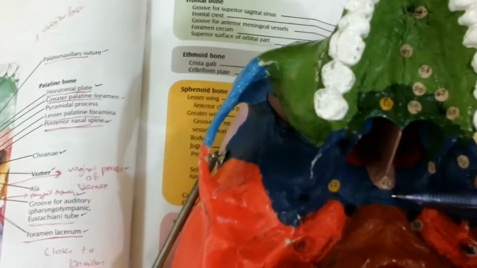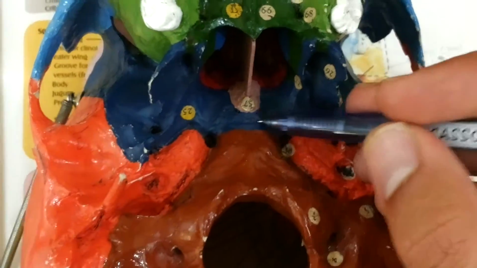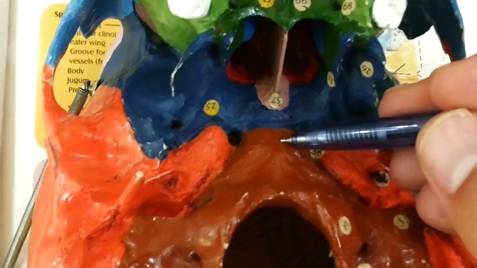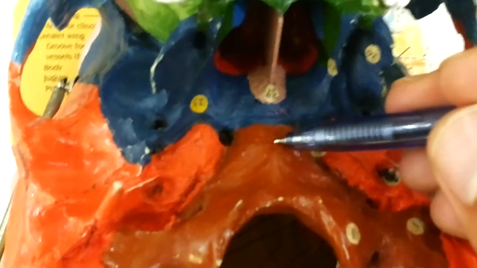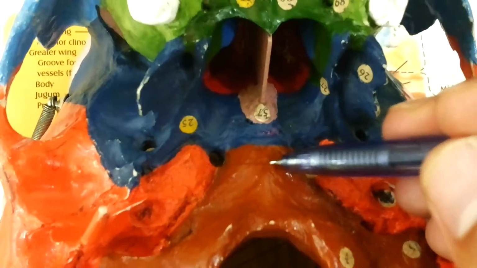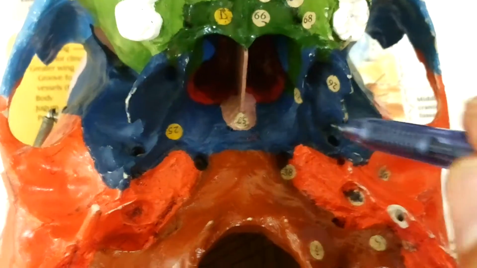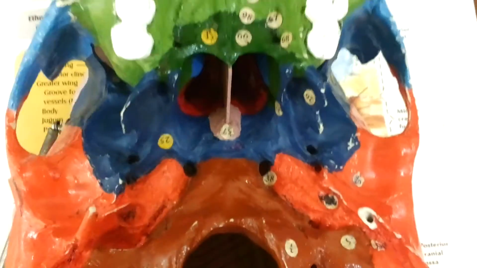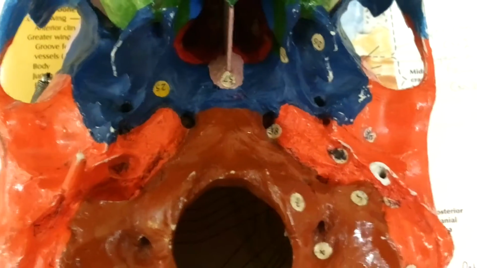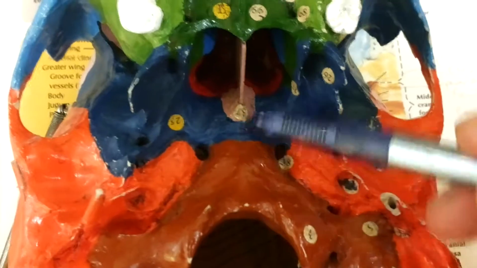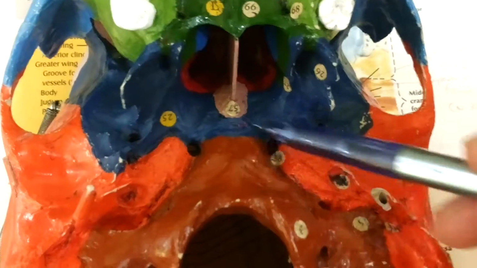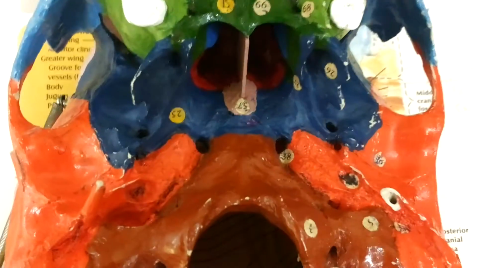This is the basisphenoid part of the sphenoid bone, and this is the basi-occiput of the occipital bone. Basisphenoid, basi-occiput. These are the greater wings of the sphenoid bones. They form the roof of the nasopharynx.